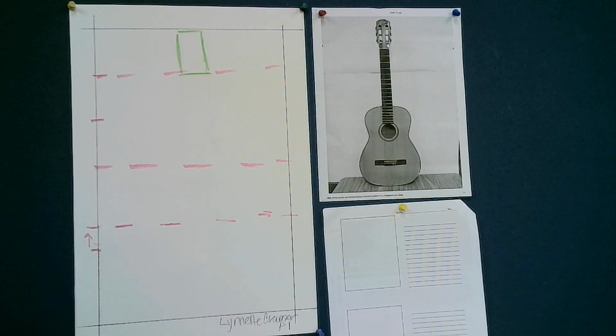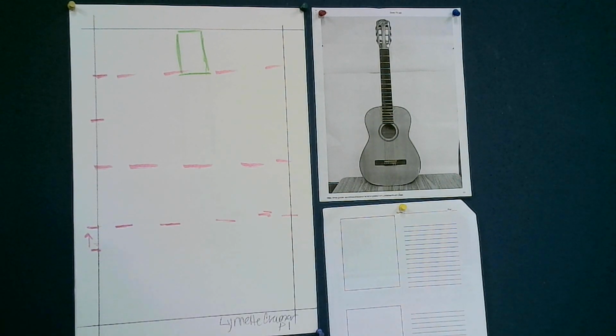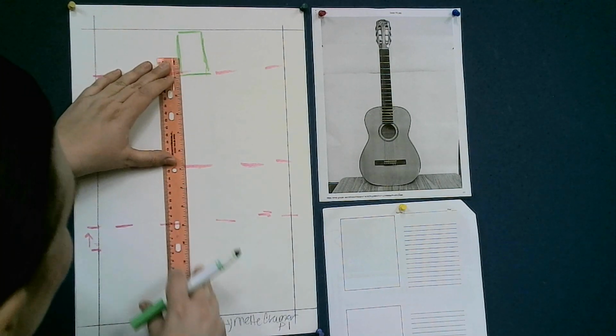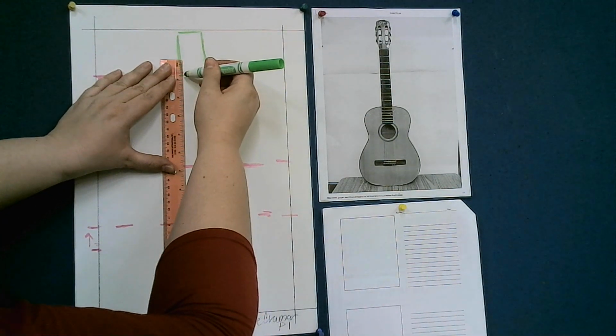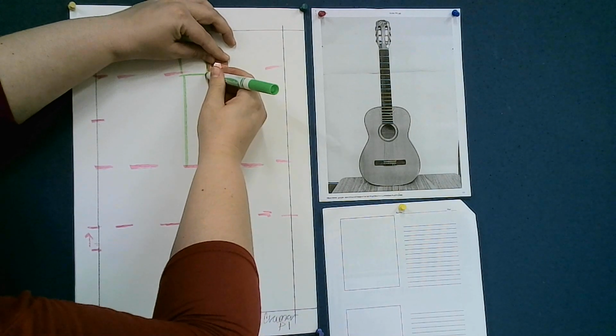When you break something down into shapes, we call it blocking in. Then it says draw the neck slightly wider at the shoulders. Use a ruler to draw in the final draft. On this paper, you don't have to use a ruler unless you really want to, but on this paper, for sure, use a ruler. If you want a straight line, always use a ruler. It's part of your grade. It's called craftsmanship.